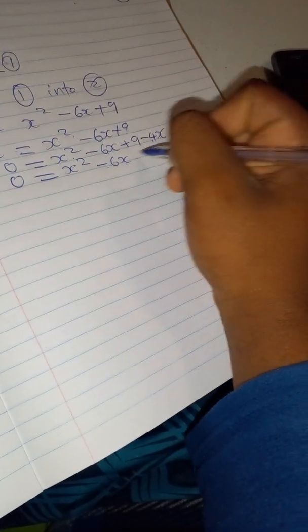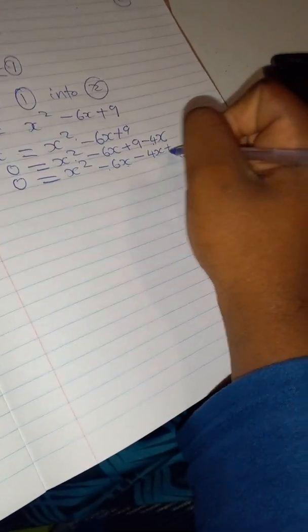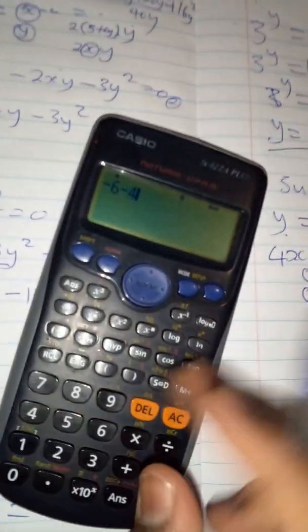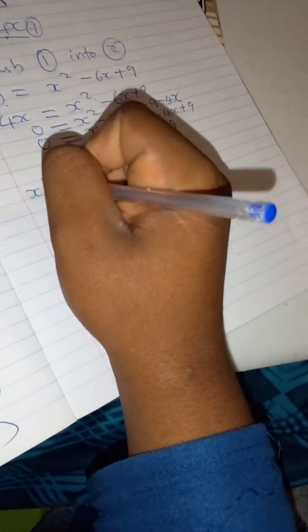So it will be negative 6x minus 4x plus 9. So it will still be 0 equals x squared, then minus 6 minus 4 is negative 10, so negative 10x plus 9. When you write it, it will be x squared minus 10x plus 9.